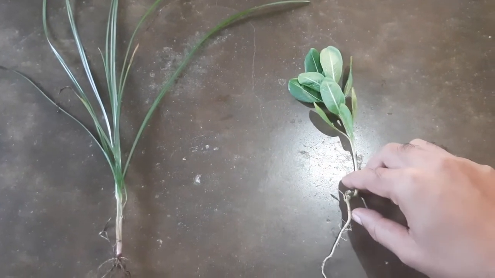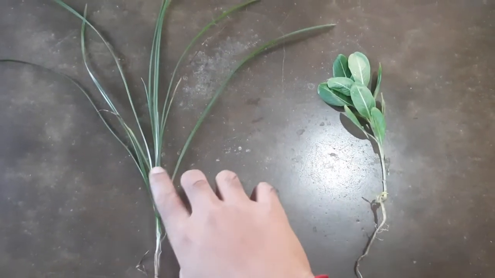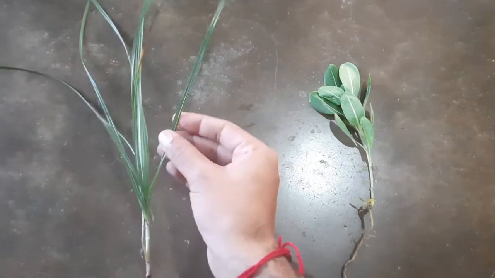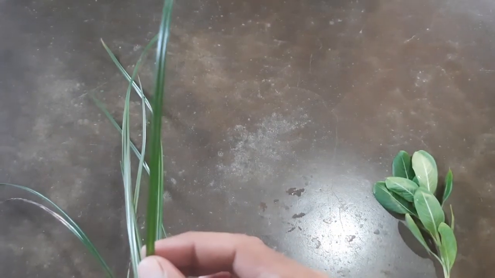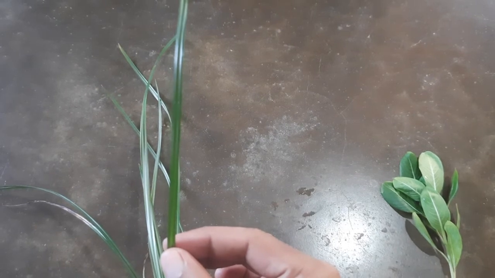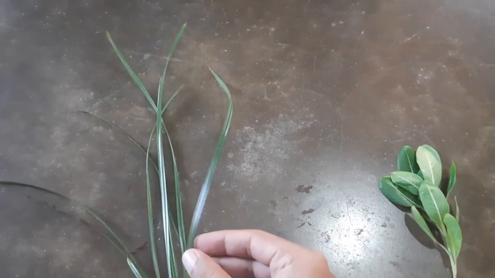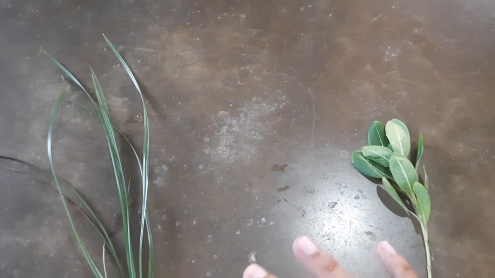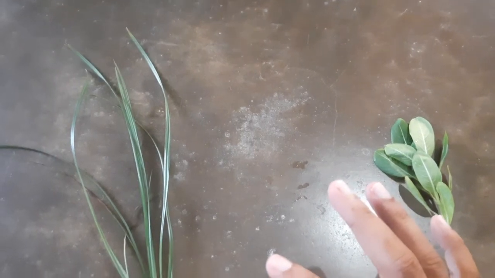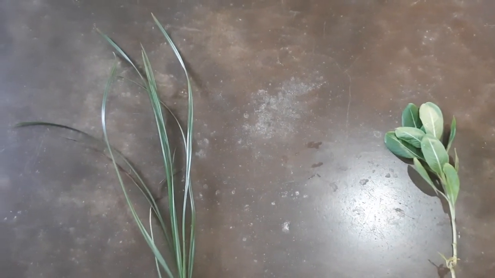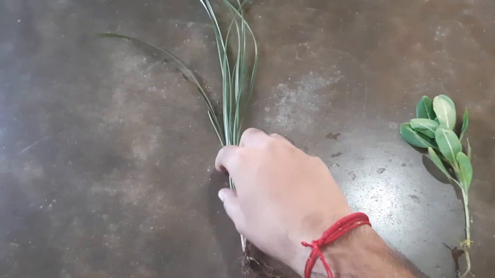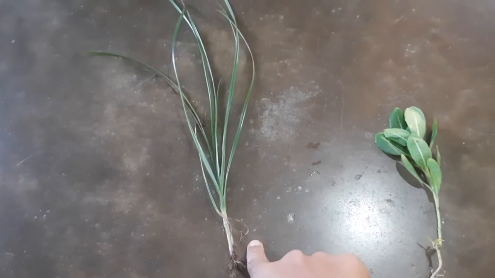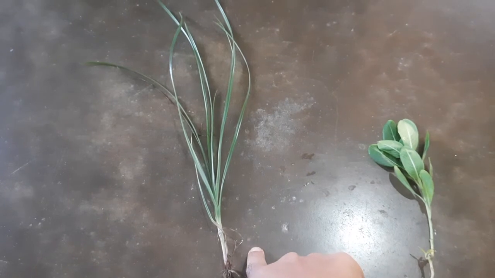Now if I go towards the leaf, see these leaves, their venation is parallel venation. It means all the veins are parallel with each other and no veins will intersect each other. That's why this type of venation is parallel venation, and it can be seen in the case of monocotyledonous plants. Grass is one type of monocotyledonous plant. Rice is also one type of monocotyledonous plant.